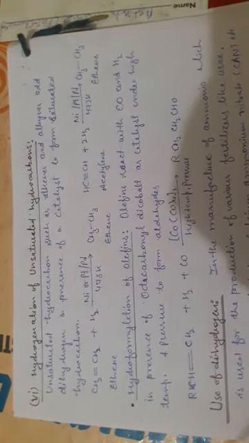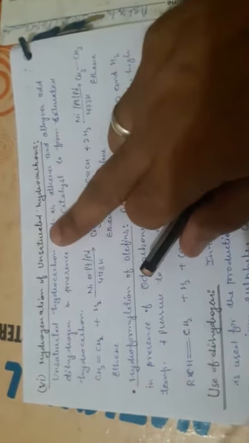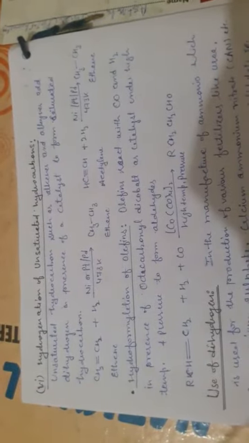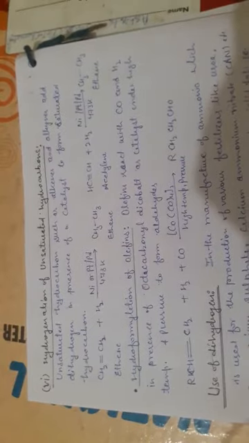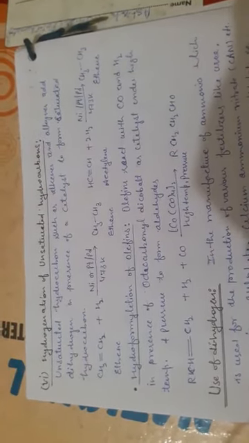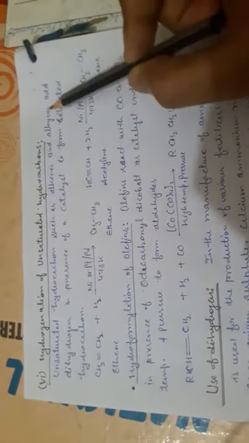Next is the hydrogenation of unsaturated hydrocarbons. Hydrogenation means the addition of hydrogen to unsaturated hydrocarbons. Unsaturated means the carbon has double and triple bonds, such as alkenes and alkynes.